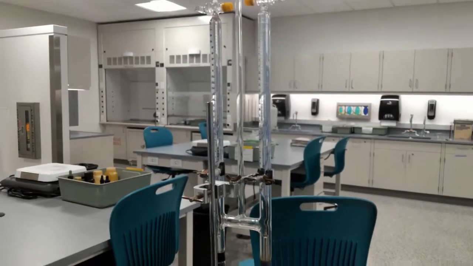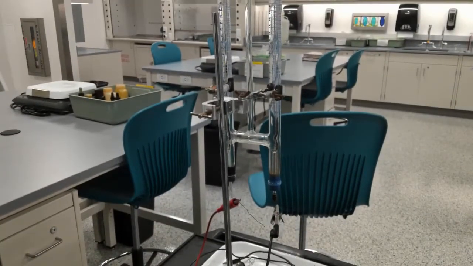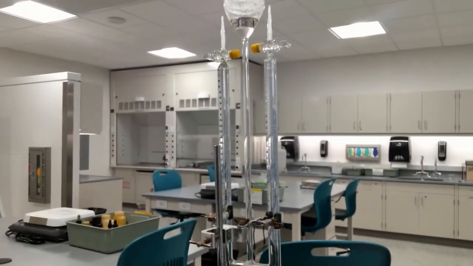You can see closer to the bottom are 2 electrical cables, positive and negative, that are attached to that electrolysis apparatus. As water will be broken down, the gases will be accumulating on top of the tubes. So without further ado, let me start the electrolysis.